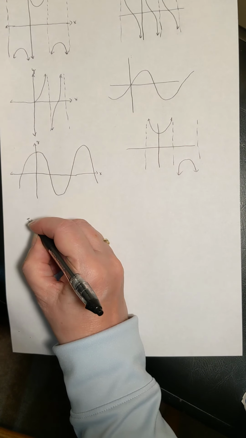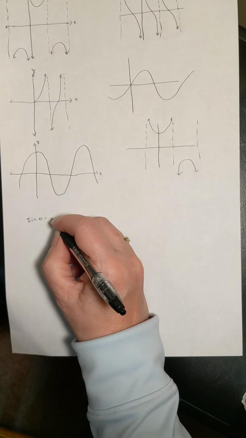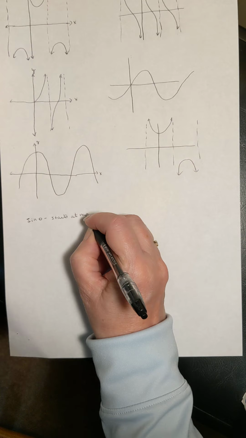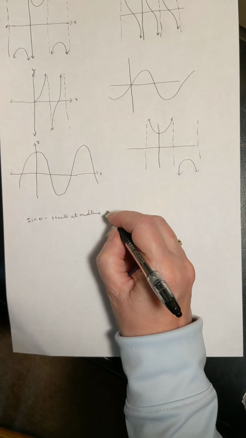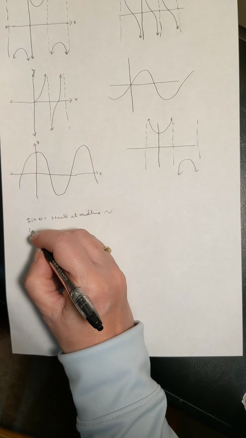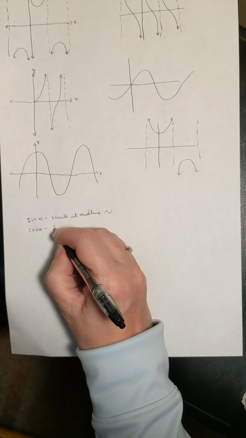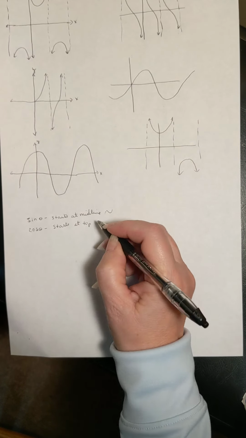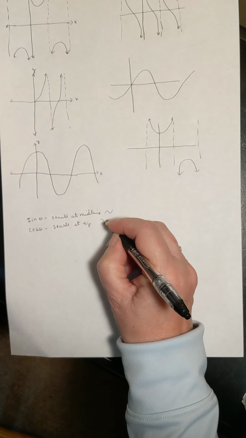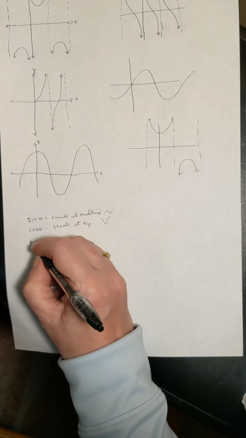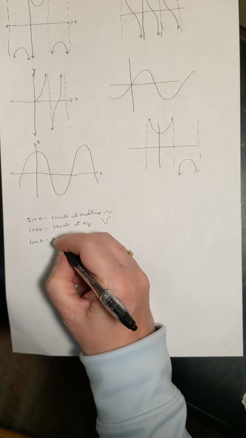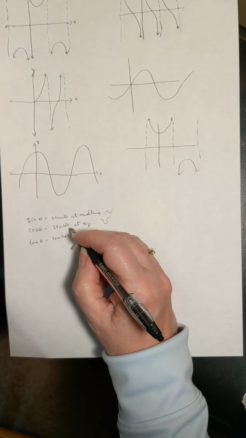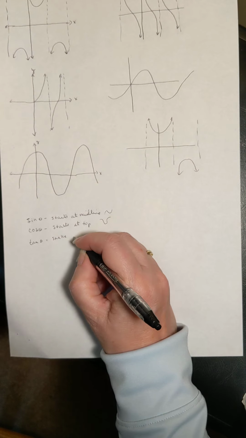So when we did the sine of theta, we said that it starts at the midline. And it looks like this. All right. Then we said the cosine of theta starts at the top, or the bottom if it's flipped over. So it looks generally like that. And then we said the tangent of theta looks like a snake, and it starts at the origin, so it starts at the midline too.